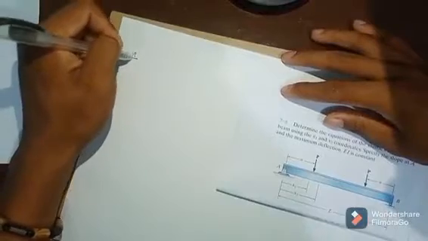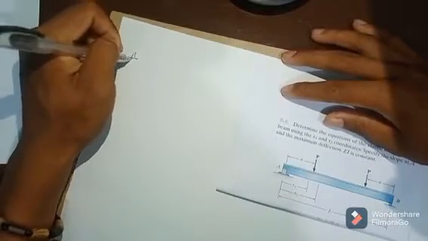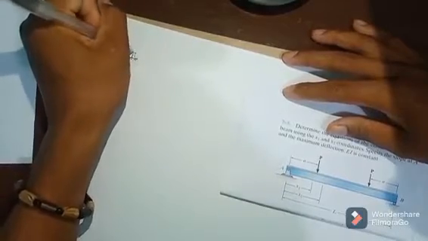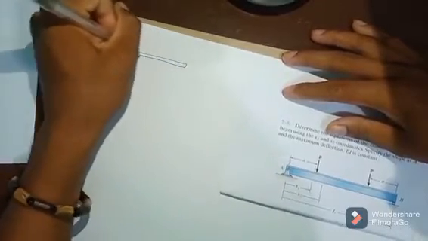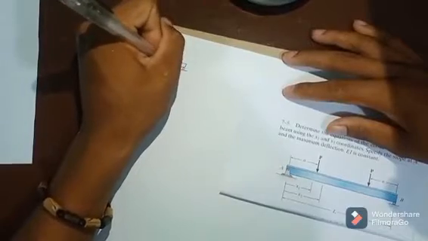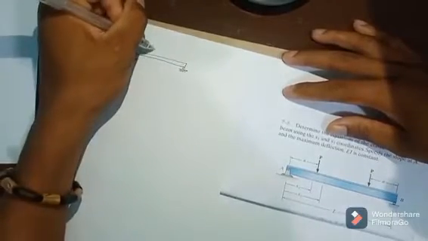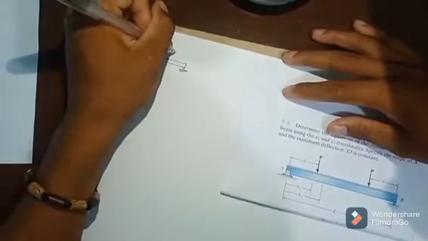Our structure is supported by a pin support and a roller. So let's have the details here.